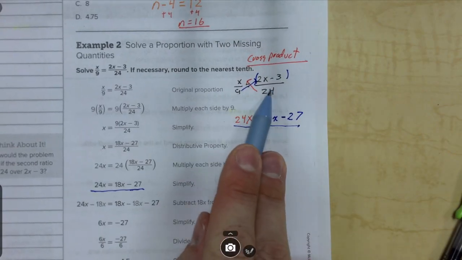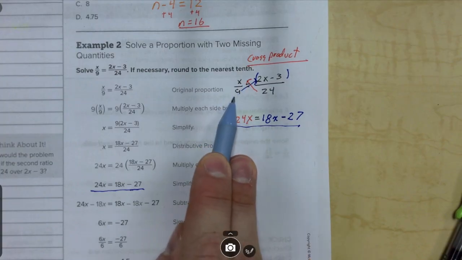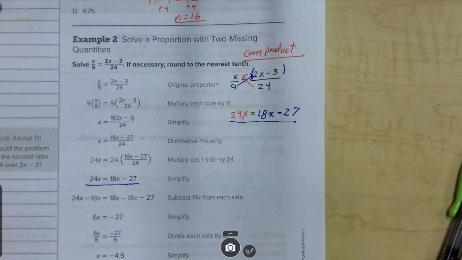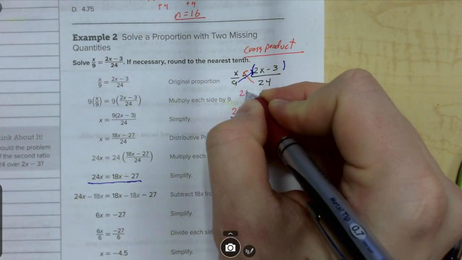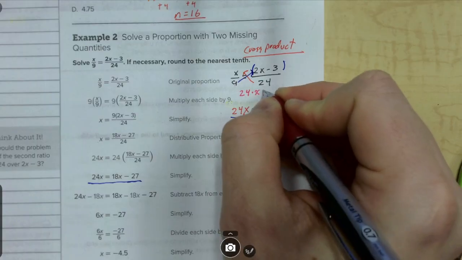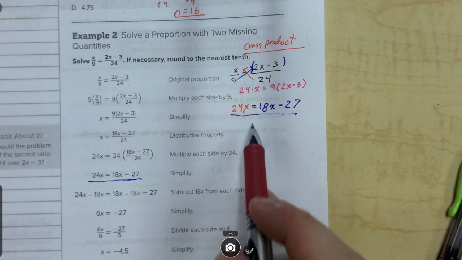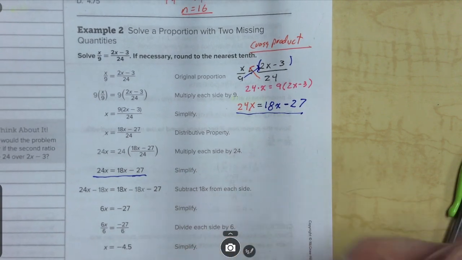That's where you take your denominator on one side, multiply it by the numerator of the other side, and take the denominator of the other side, multiply it by the numerator. So the in-between would look like this: 24 times x equals 9 times 2x minus 3. So that's our in-between. From here, the problem's solved the exact same way.